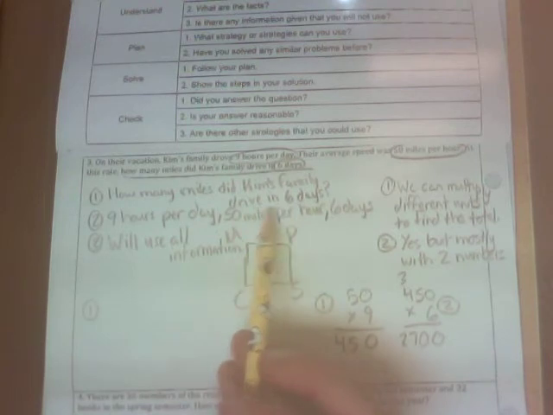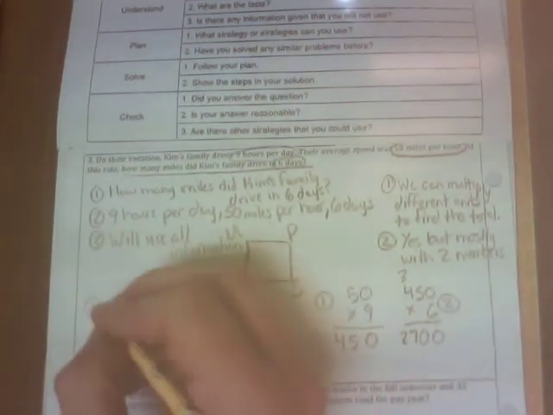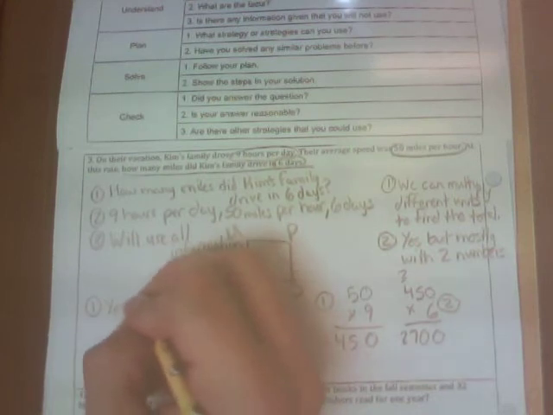Finally, let's check this. Did you answer the question? Well, my question was how many miles did Kim's family drive in 6 days? I did find how many miles they drove in 1 day, and then I multiplied that by 6 to get 2,700. Yes, I found the total.